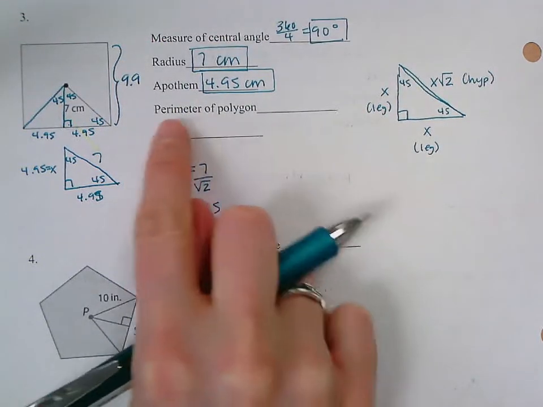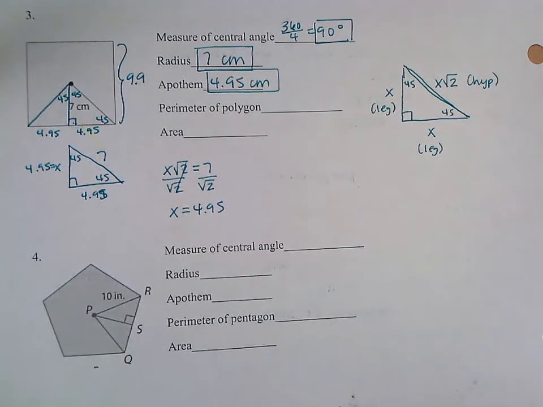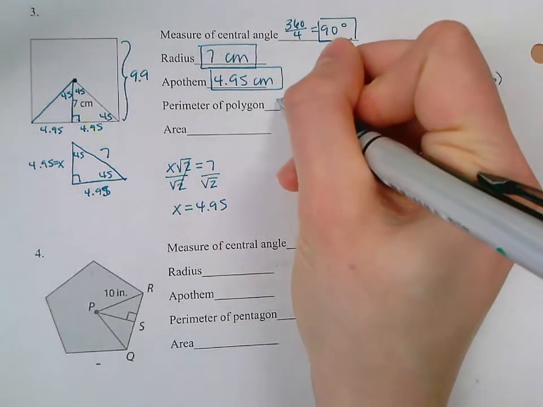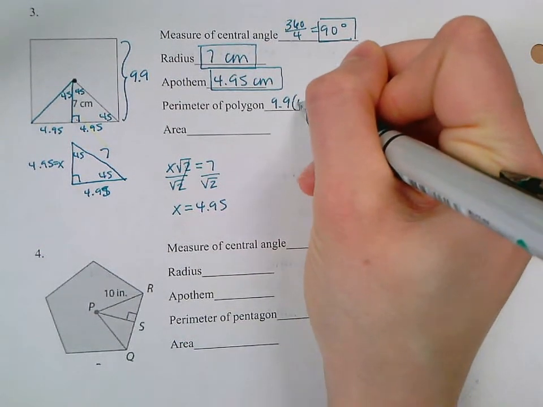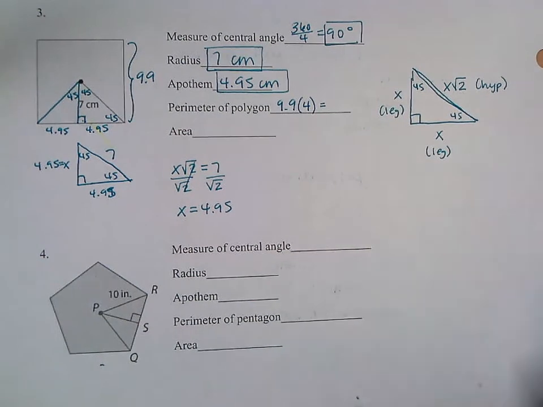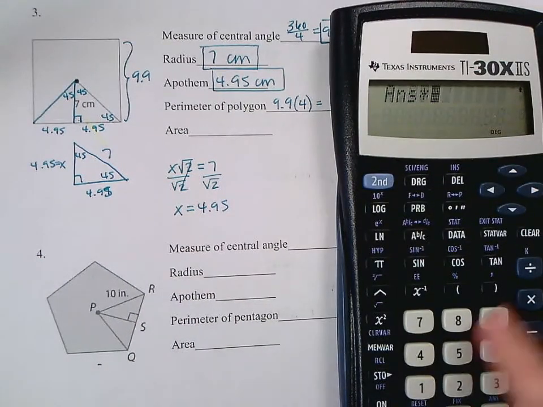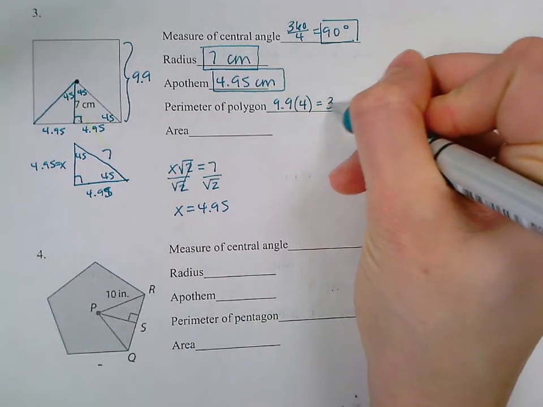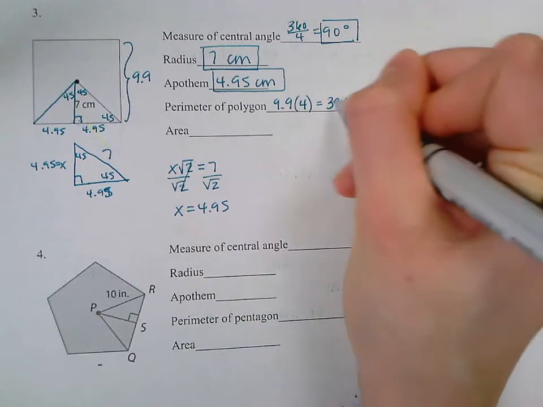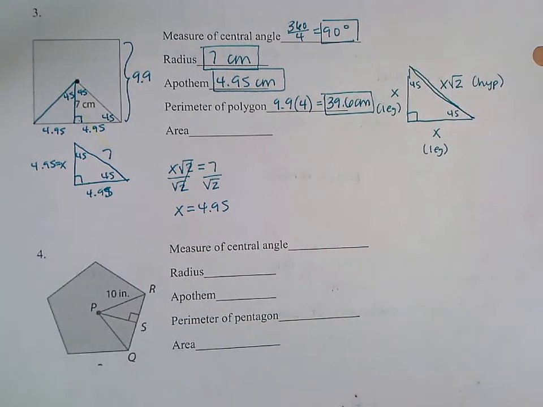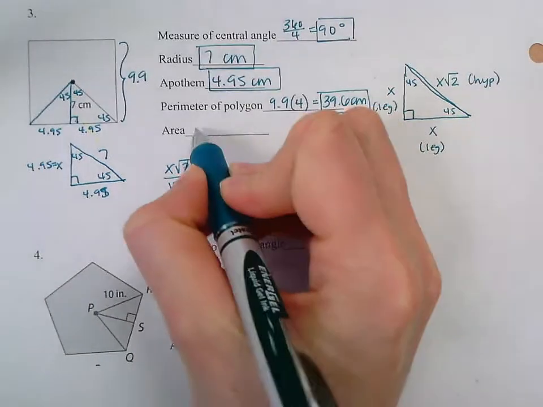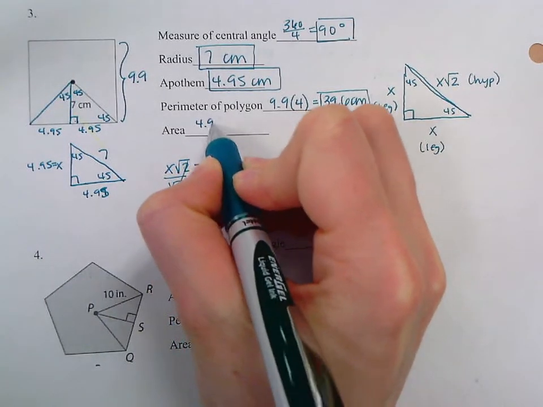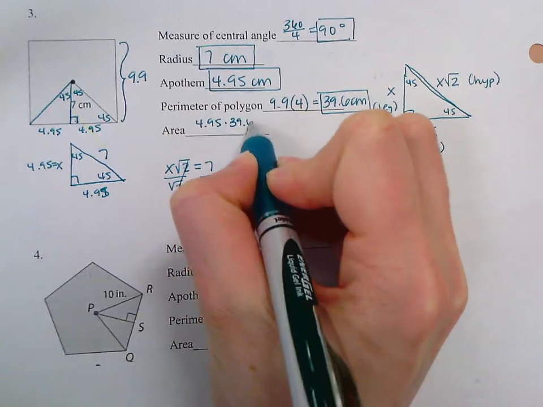So to find the perimeter of my polygon, I'd be multiplying 9.9 by the number of sides, which is 4. And that is 39.6 approximately. That would still be centimeters. Okay, so then again, for my area, I'm taking my apothem multiplied by my perimeter and dividing by 2. So my area is 4.95 multiplied by 39.6 divided by 2.